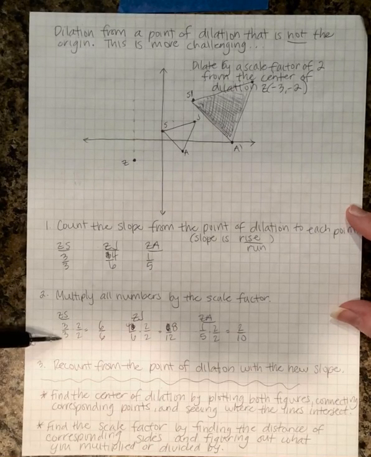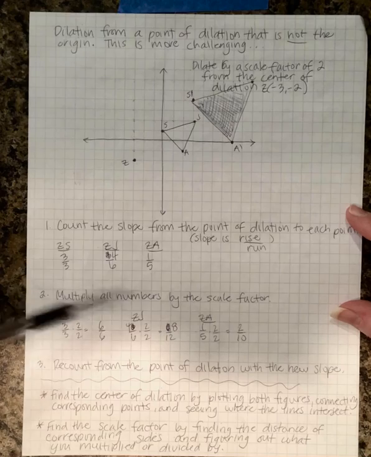So 3 over 3 becomes 6 over 6. Again, that's the little tweak. I'm not multiplying it by 2 over 1. I'm multiplying every number by 2.